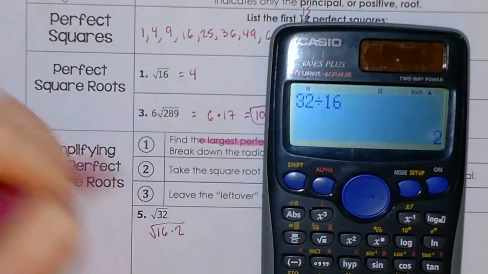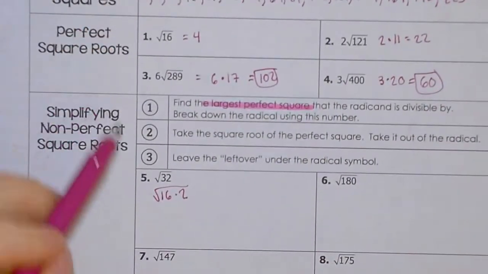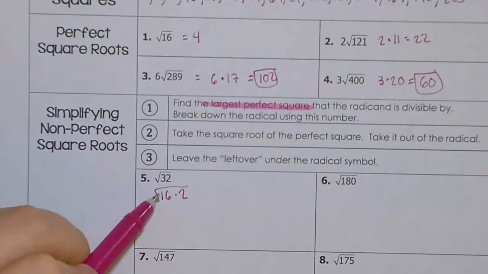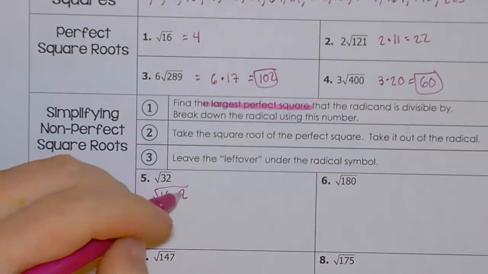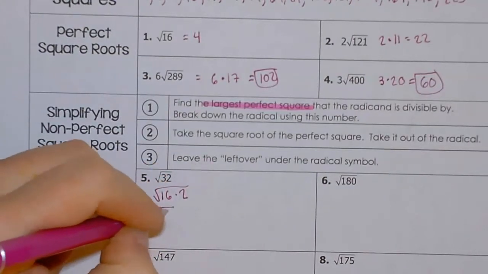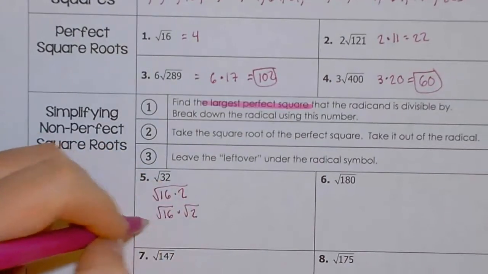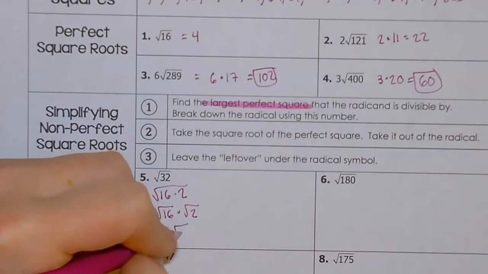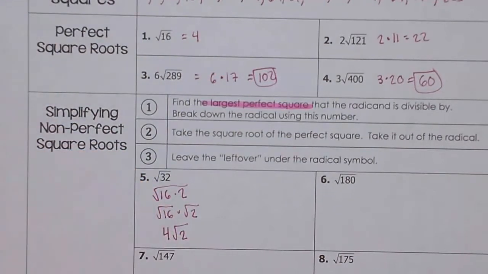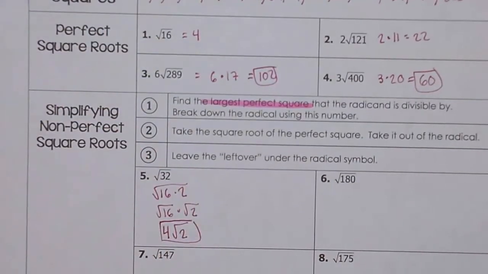Now the cool thing about square roots is that with multiplication, I can square root two things that are multiplied separately. So if I have the square root of 16 times 2, that's the same thing as the square root of 16 times the square root of 2. So now I can just do the square root of 16, which we know to be 4, and then I just leave this as root 2, and that's my answer, 4 root 2. And that's all there is to this.